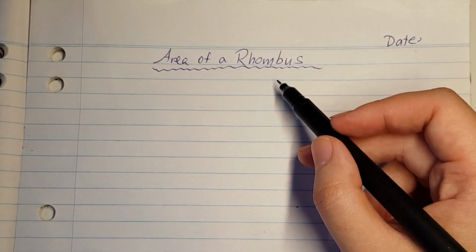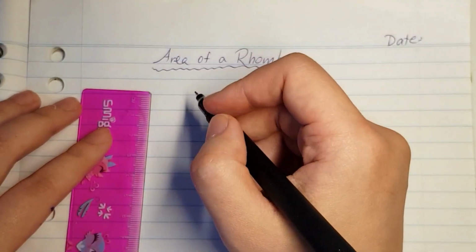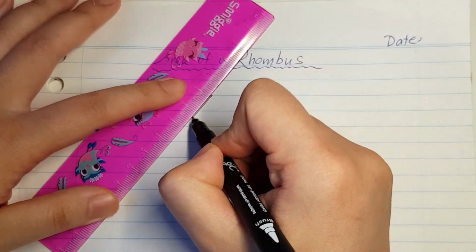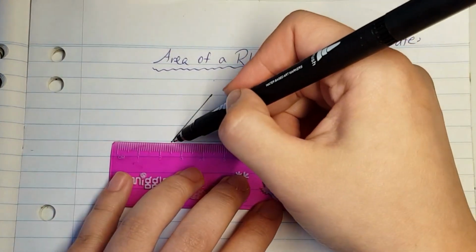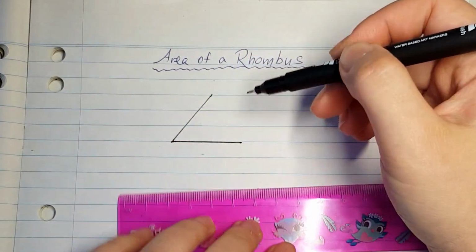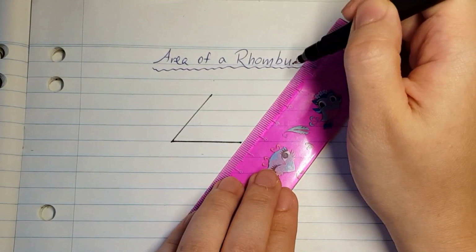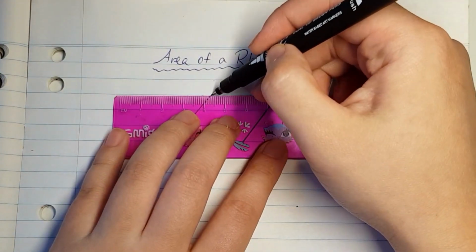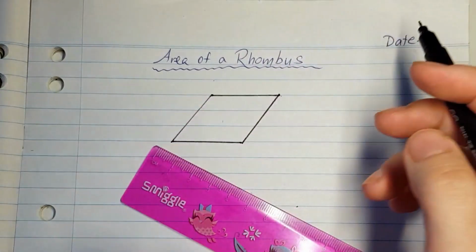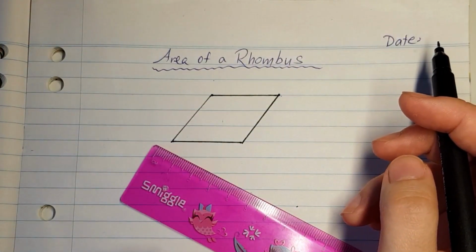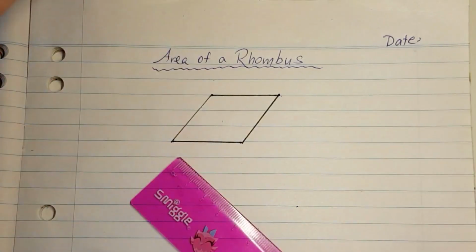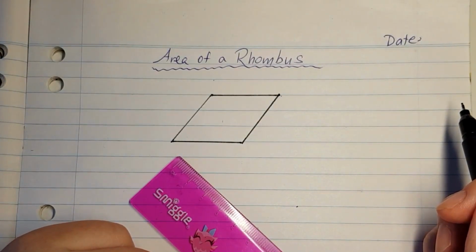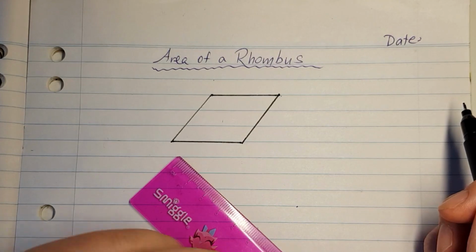Now what I'm going to do is draw a rhombus. Please use a ruler when you're doing this. A rhombus has four sides that have equal length. It kind of looks a little bit like a parallelogram that has fixed length sides, or the other way you can think about this is a square that has been squeezed in from both ends, so that it is now no longer right angled inside the shape.